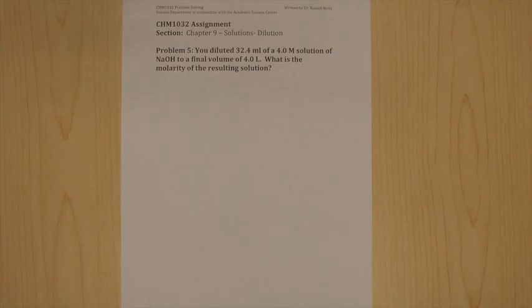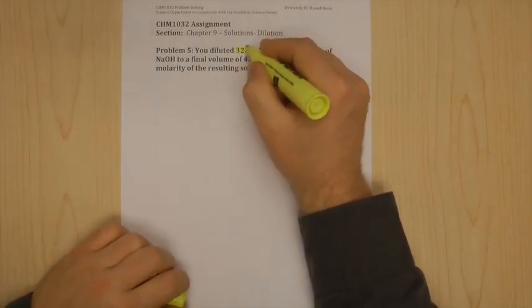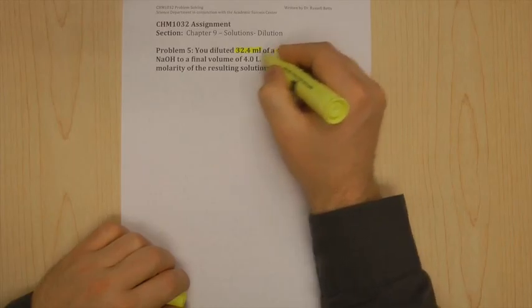Problem 5. You dilute 32.4 milliliters of a 4.0 molar solution of NaOH to a final volume of 4 liters. What is the molarity of the resulting solution? Okay, let's take a highlighter again. Let's just highlight some important numbers. This is important, this is important, and this is important.